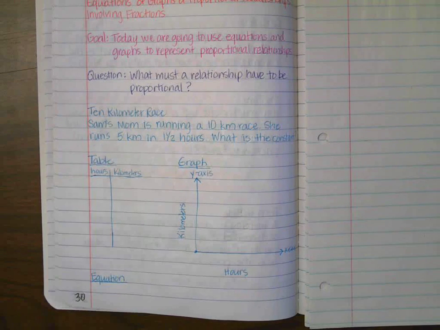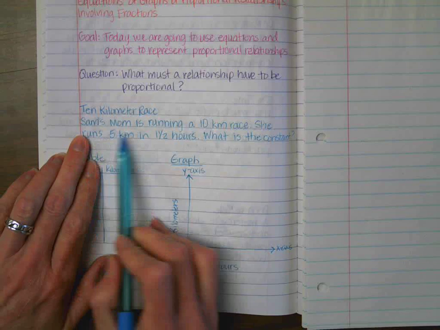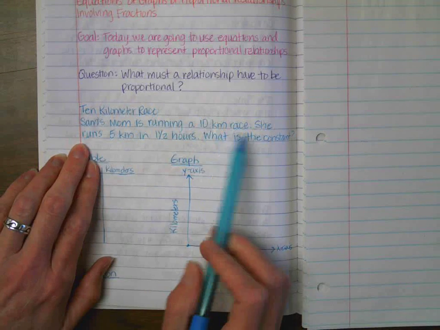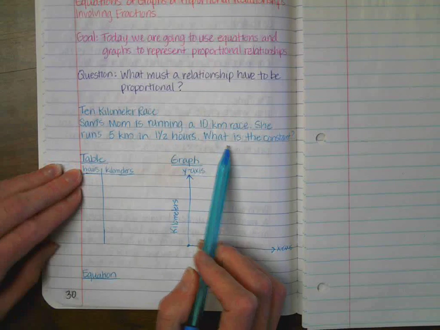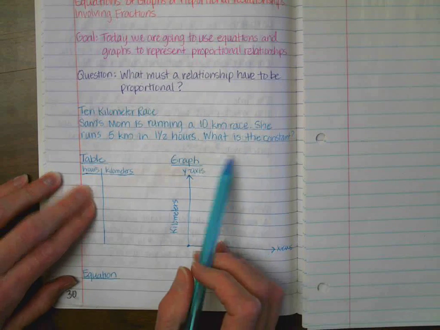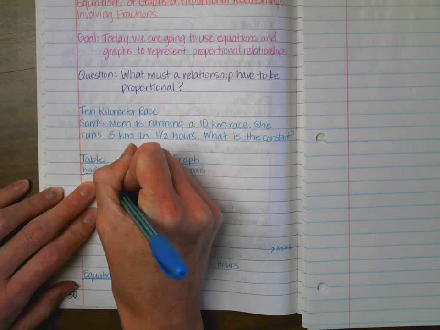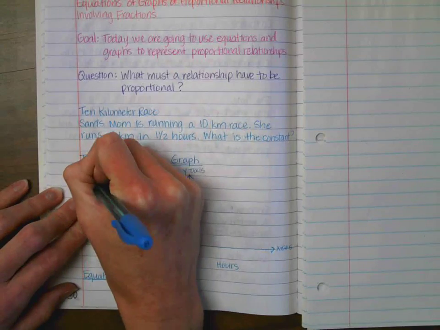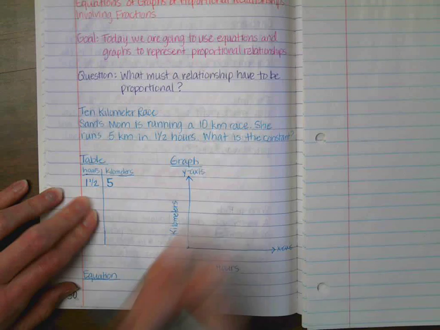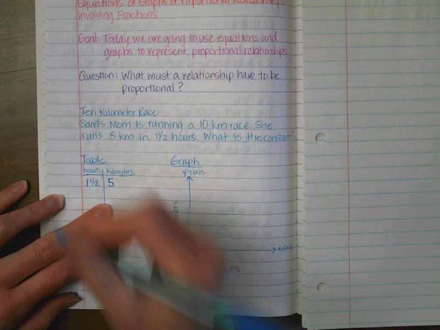So the first thing that I would like you to do is put the information that we know. So if we go back to the story, it says Sam's mom is running a 10-kilometer race. She runs 5 kilometers in 1.5 hours. The question that we want to find is, what is the constant? So we know that for every 5 kilometers, that goes under the kilometer side, it takes her 1.5 hours.